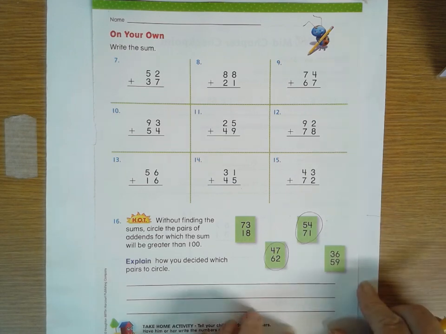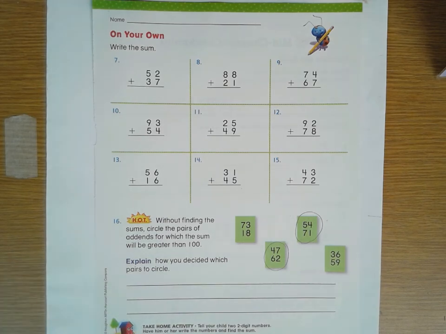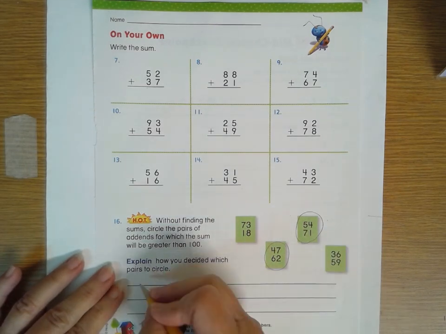So we have these two that we circled, and it says explain how you decided which pairs to circle. So what did we look at?